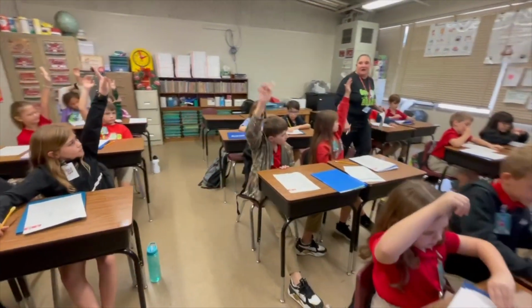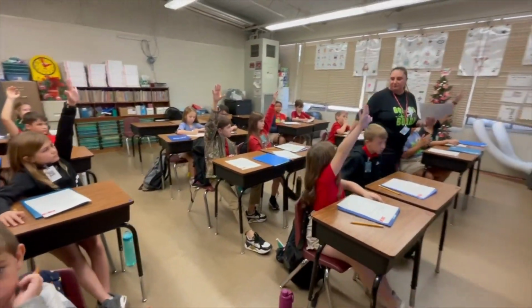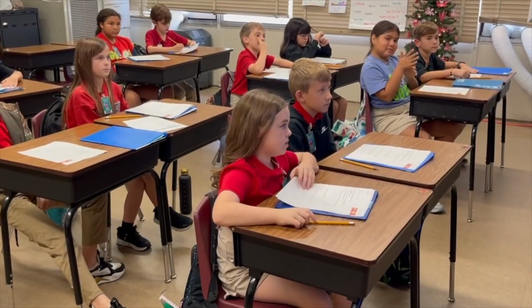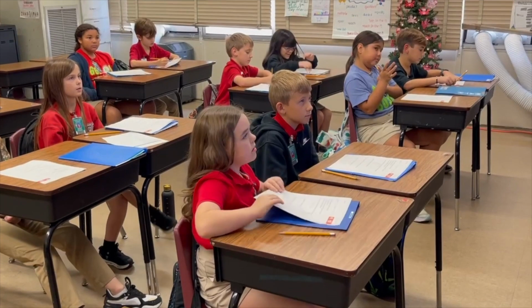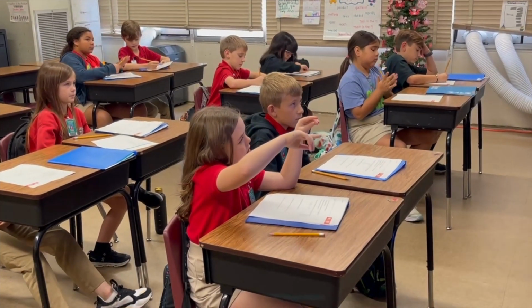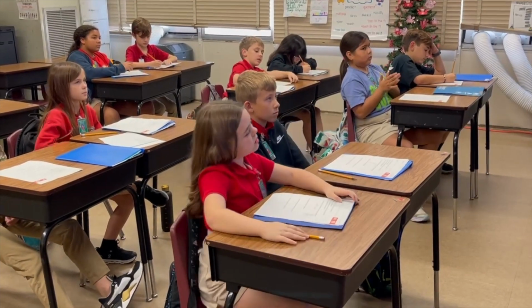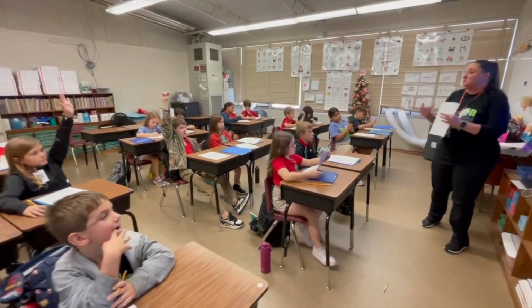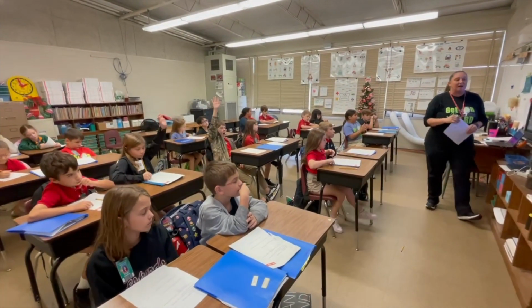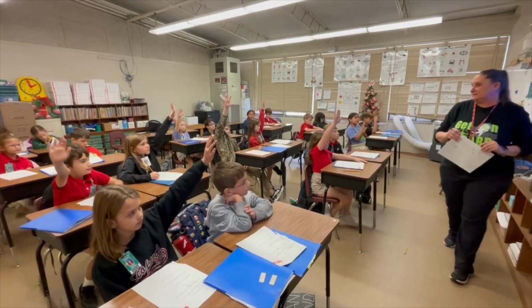9 and why? Nora. 9 times 8 equals 72. Why we multiply here? Because it said each pack has 8 markers and there were 9 packs. Awesome job. So each means we're making equal what? Groups.